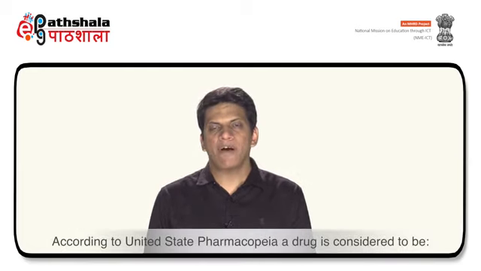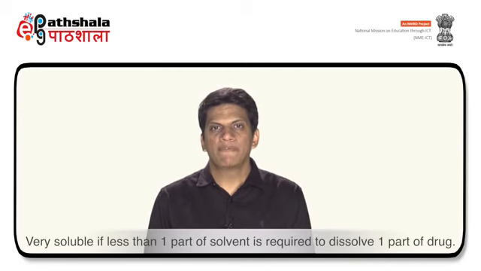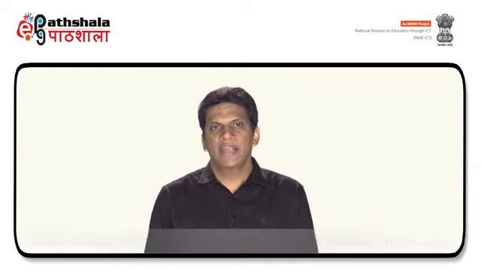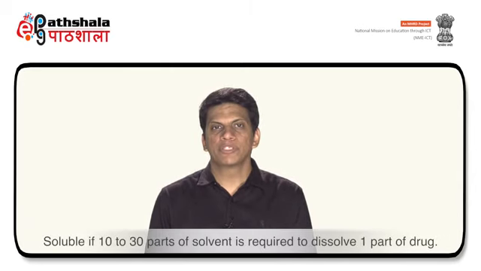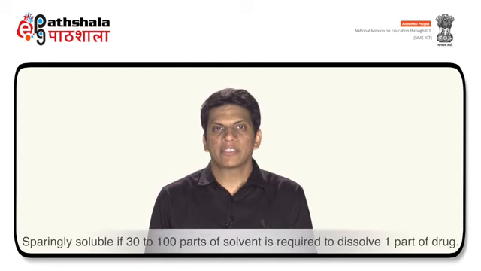According to United States Pharmacopoeia, a drug is considered to be very soluble if less than 1 part of solvent is required to dissolve 1 part of drug. A drug is considered to be freely soluble if 1 to 10 parts of solvent is required to dissolve 1 part of drug. It is considered to be soluble if 10 to 30 parts of solvent is required to dissolve 1 part of drug. It is said to be sparingly soluble if 30 to 100 parts of solvent is required to dissolve 1 part of drug.